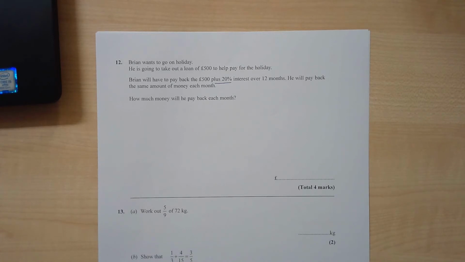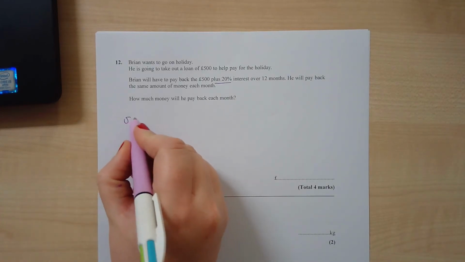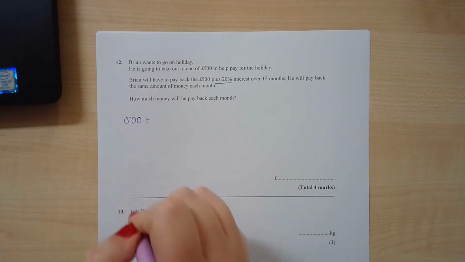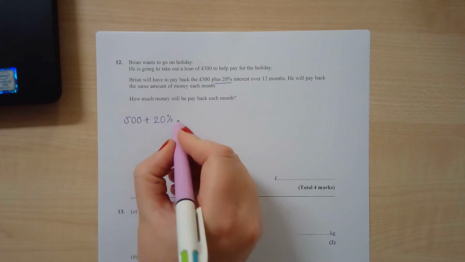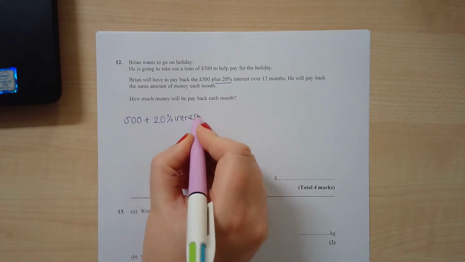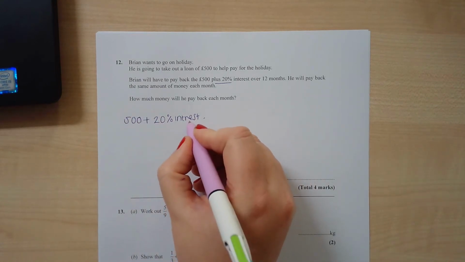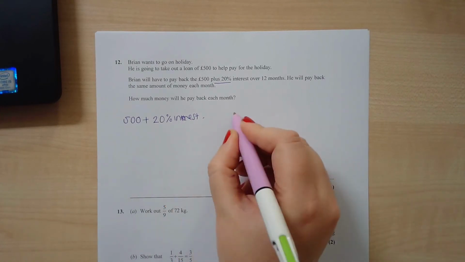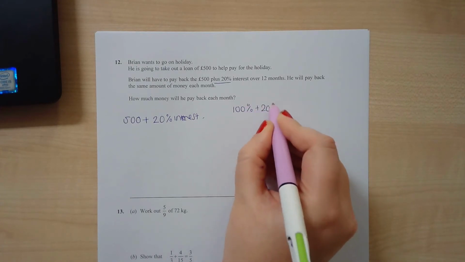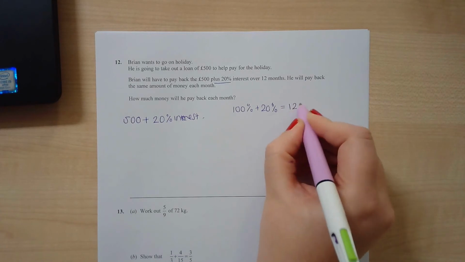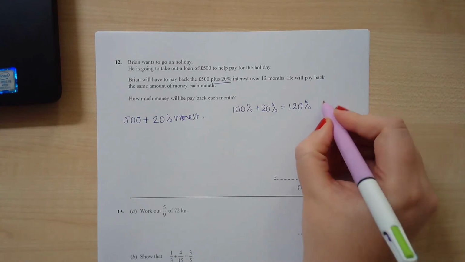So first I'm going to work out how much he's going to have to pay back in total. So he's going to have to pay £500 plus the 20% interest. So if I work this out, I've got 100% plus 20%, it gives me 120%. I know that 120% as a multiplier is 1.2.